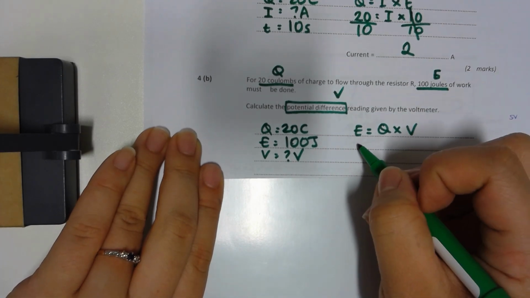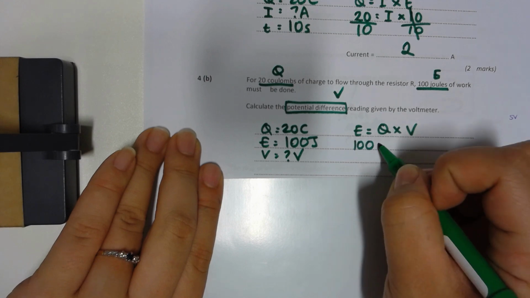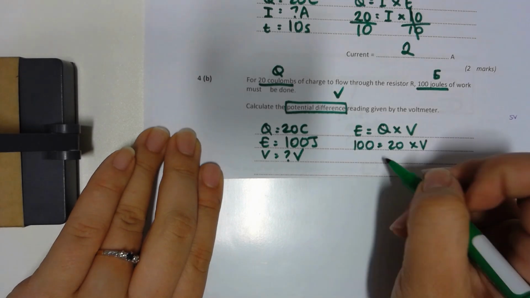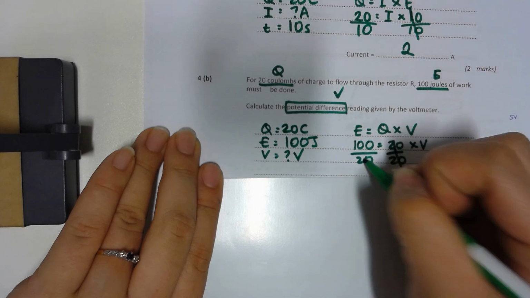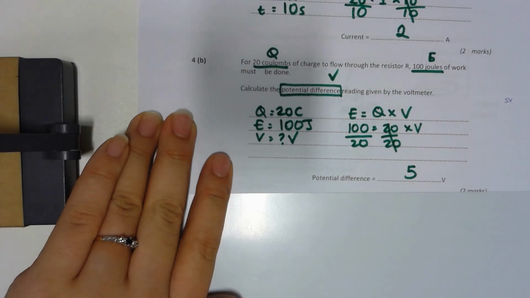We substitute our numbers in. 100 equals 20 times V. Divide by 20 on both sides. The answer is therefore 5 volts.